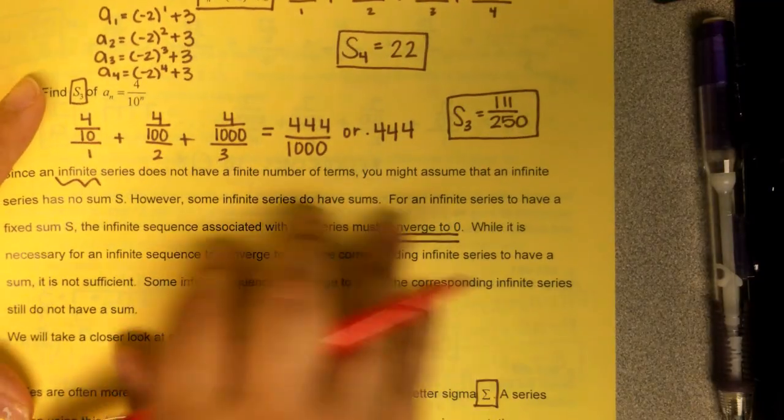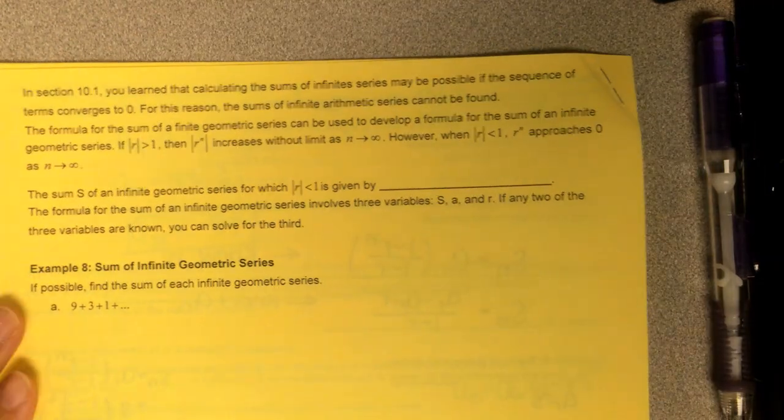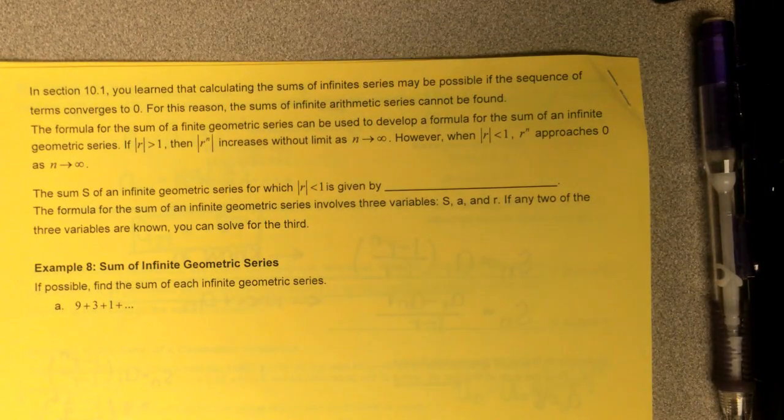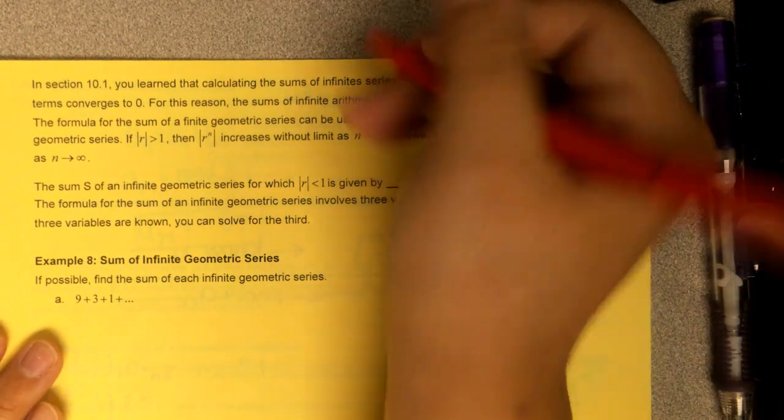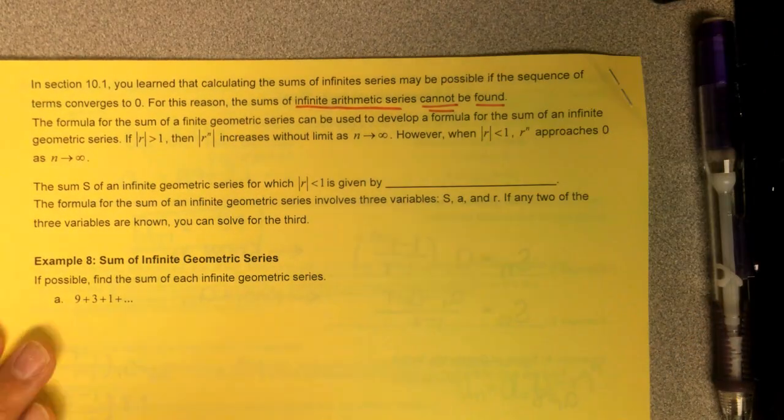Okay, back on page 3, there was this entire paragraph that I read to you. And I was basically like, don't worry about it, we'll get to it later. Today is later. So, what this says is, in section 10.1, you learn that calculating the sums of infinite series may be possible if the sequence converges to 0. For this reason, the sum of infinite arithmetic series cannot be found.